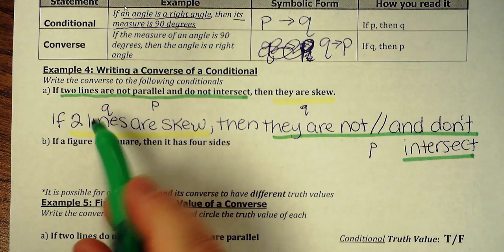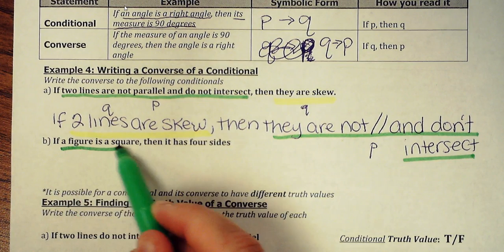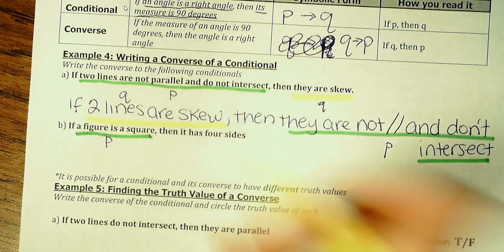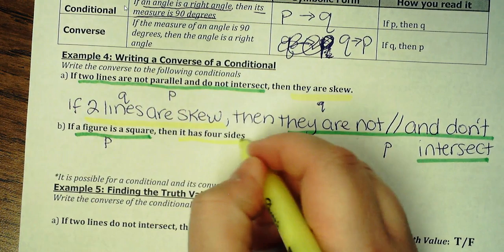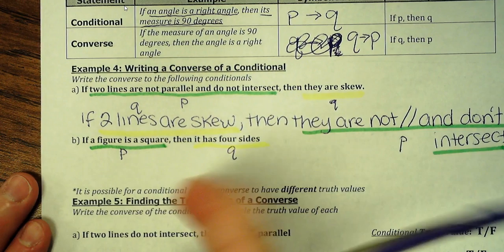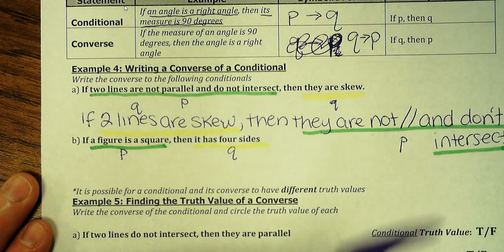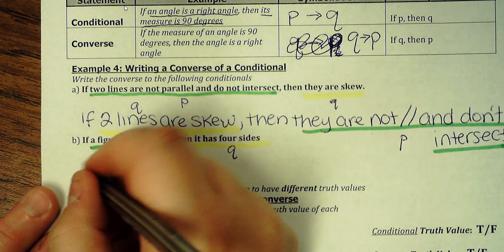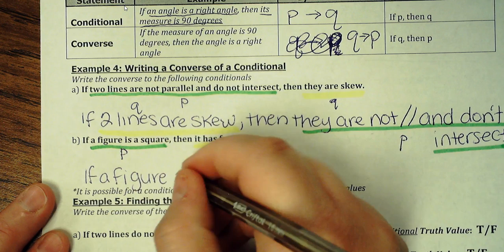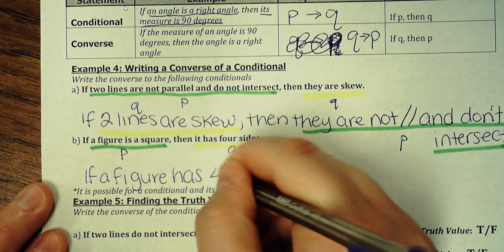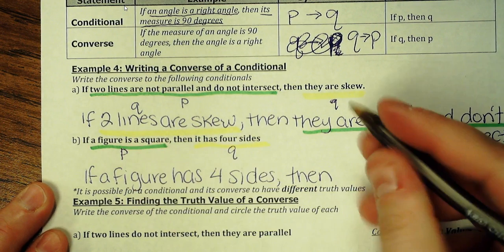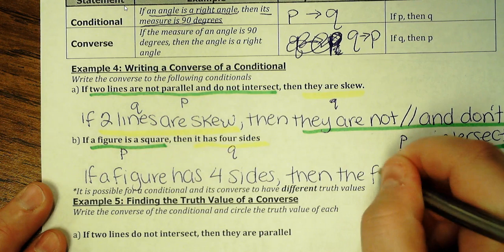Okay, here, in the original, if a figure is a square would be your hypothesis or your P symbolically. Then it has four sides. It has four sides is going to be your conclusion. This will be your Q. So we're just going to flip them over, but I'm going to take a little word from the first part to make it make sense. So I'm going to say if a figure has four sides, then we're going to take this part. The figure is a square.